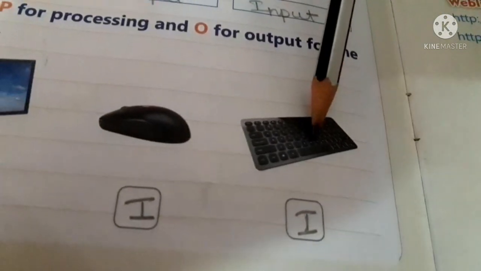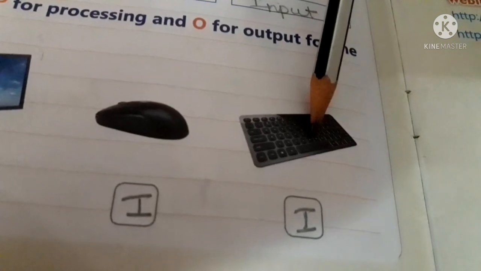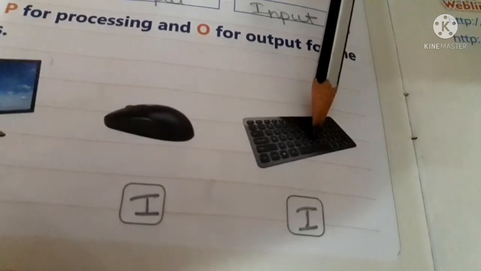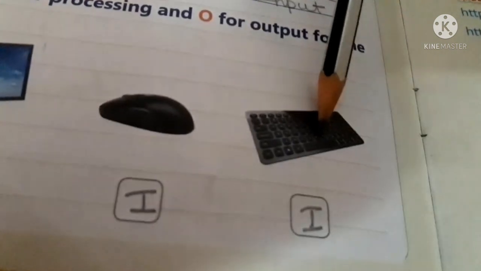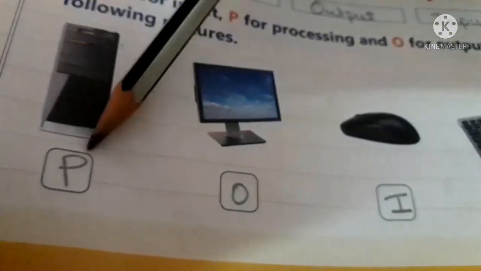Last one, keyboard. What type of device is it? Keyboard is an input device. It is also used to give all the information to the computer. So write I inside this box. First one processing P, next one output O, next one input I, last one input I.